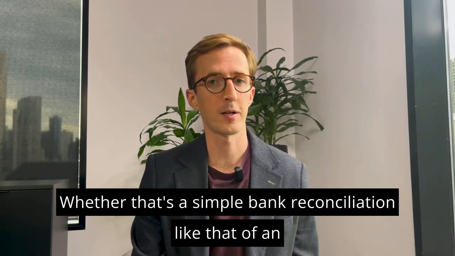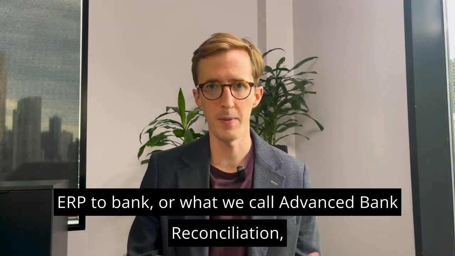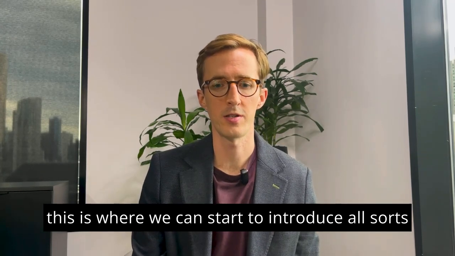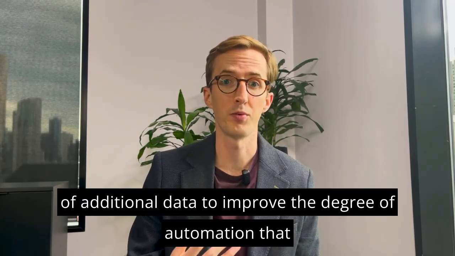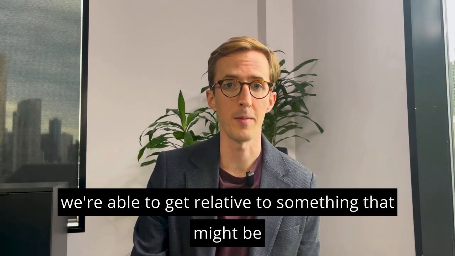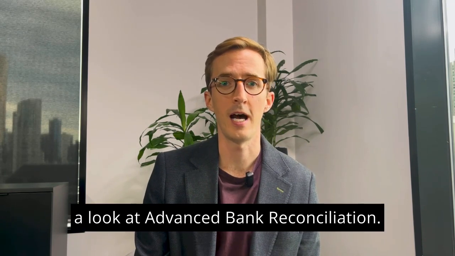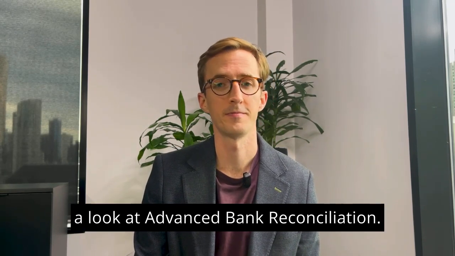Whether that's a simple bank reconciliation like that of an ERP to bank, or what we call advanced bank reconciliation. This is where we can start to introduce all sorts of additional data to improve the degree of automation that we're able to get relative to something that might be handled in your ERP today. So let's jump in and have a look at advanced bank reconciliation.